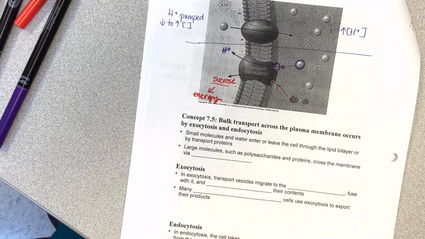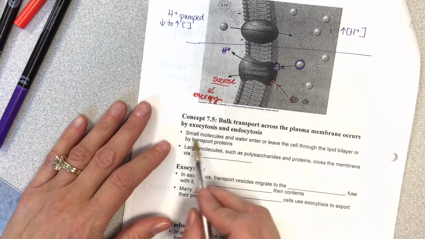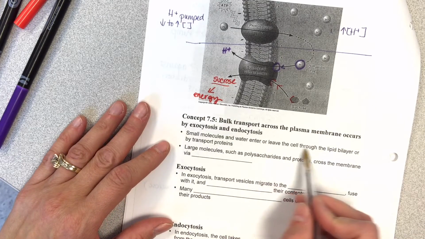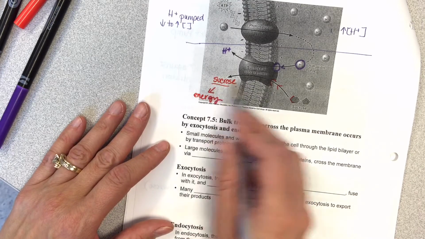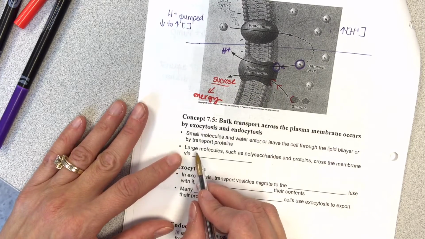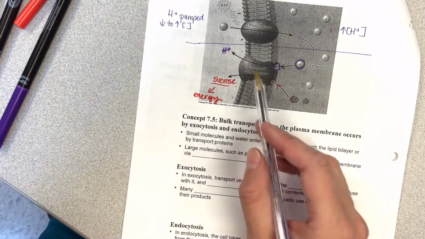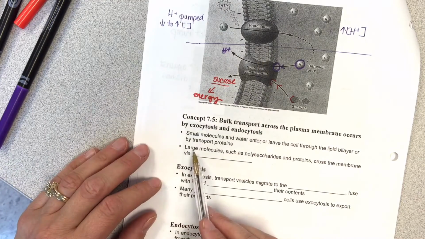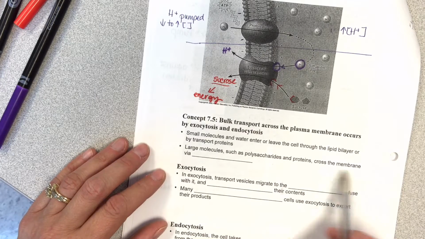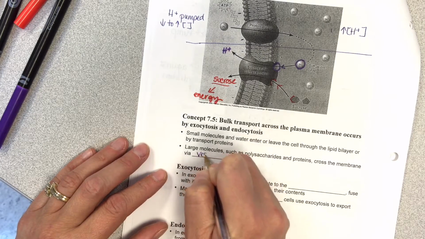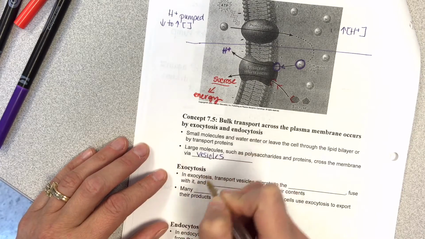And the last thing we've already kind of talked about, especially with chapter 6, is bulk transport across the membrane, and this is exo and endocytosis. So let's look at this. Small molecules in water enter and leave the cell through the lipid bilayer or through the transport proteins. That's how a lot of things get into and out of the cell. But if the molecule is super large and can't either go through a protein or go through the lipid bilayer, these large molecules, such as polysaccharides and proteins, can cross the membrane via vesicles in some cells.